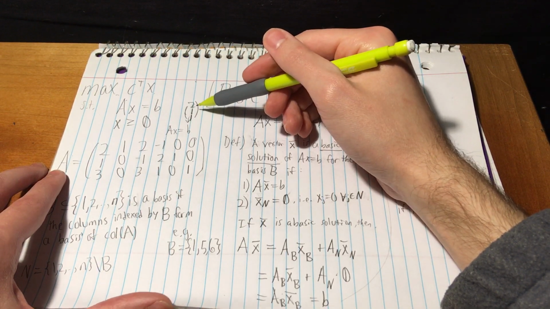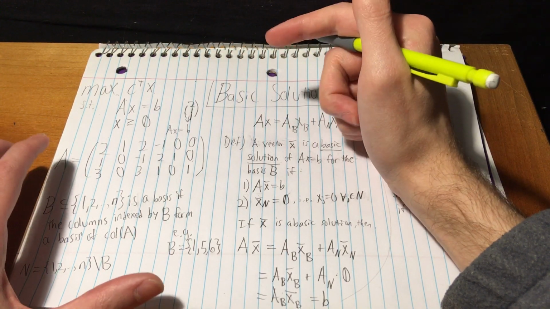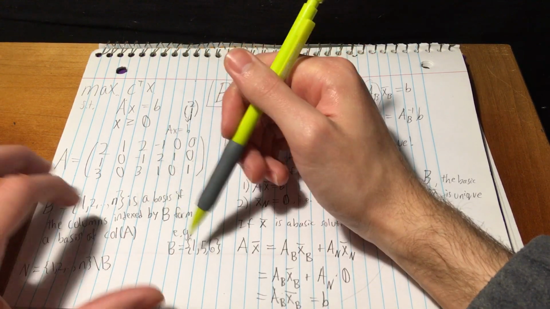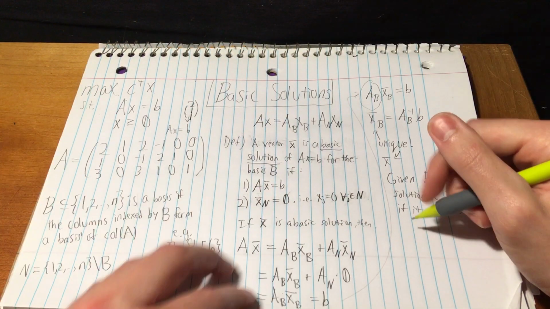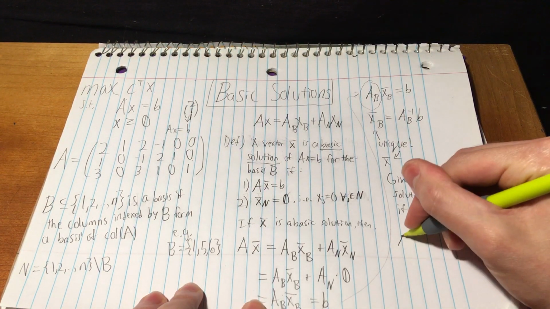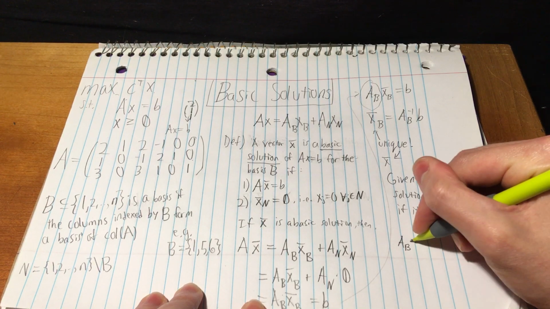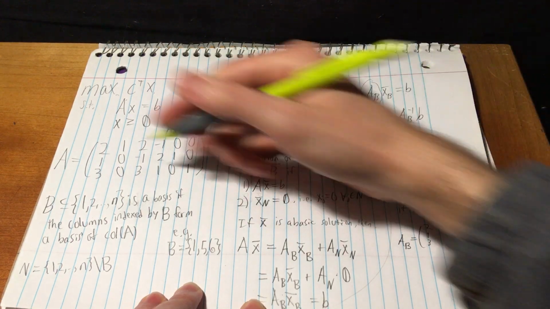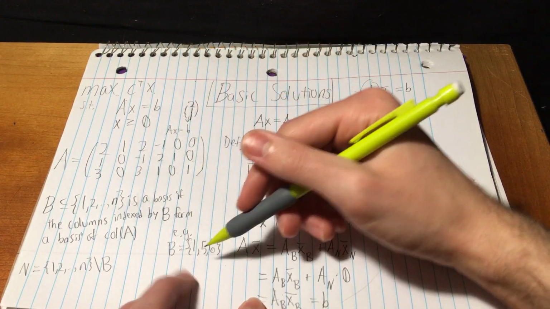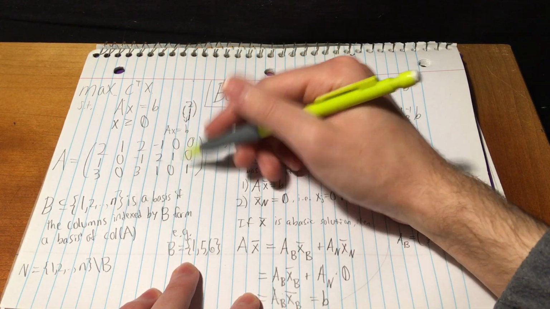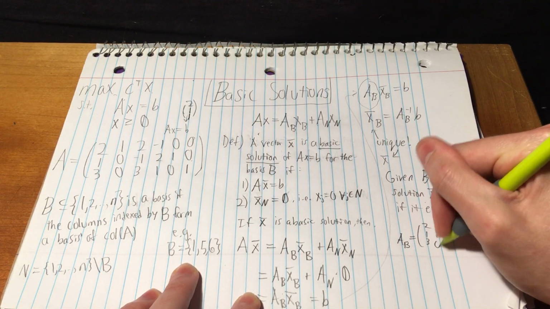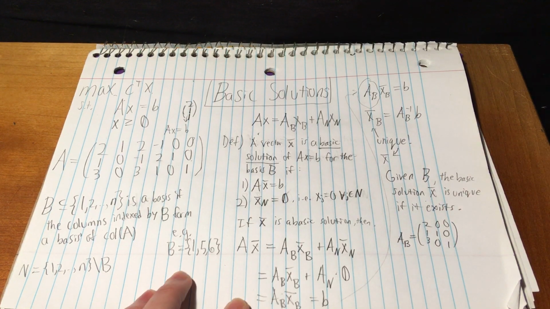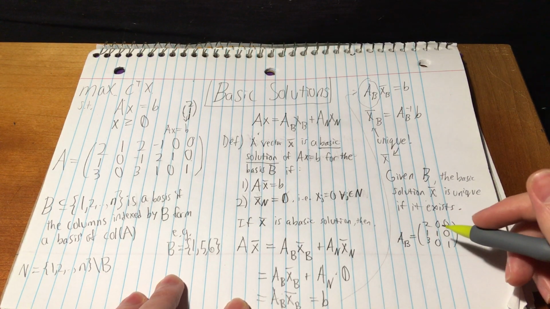Now, does this have a solution? And the answer will be yes. And that's because we have a basis, the basis 1, 5, 6. So I'm going to work over here. So A_B equals 2, 1, 3 is the first column. We're using this basis here, 1, 5, 6. So the fifth column is 0, 1, 0. So I'll write that here. And the sixth column is 0, 0, 1. And so that's what the matrix A_B is.